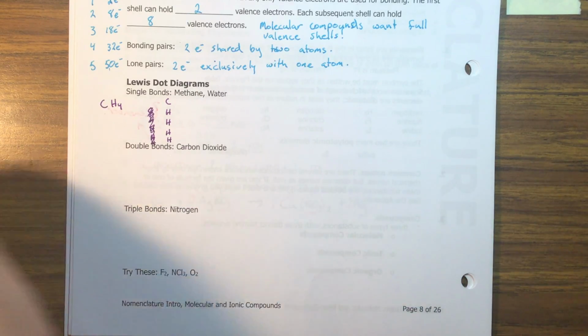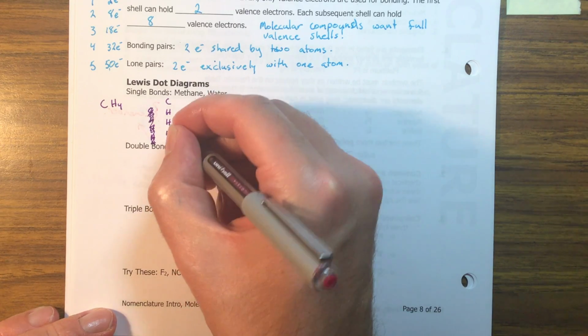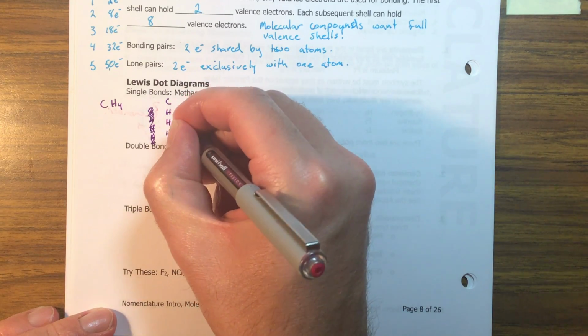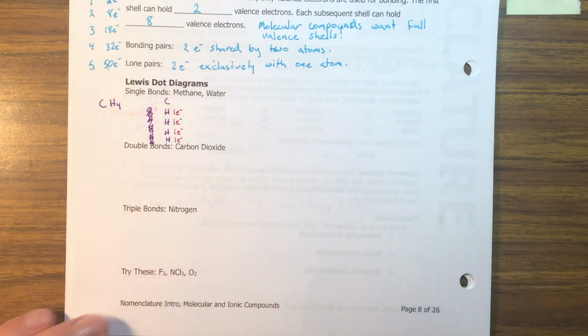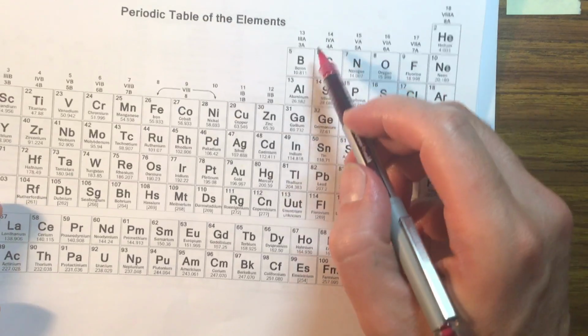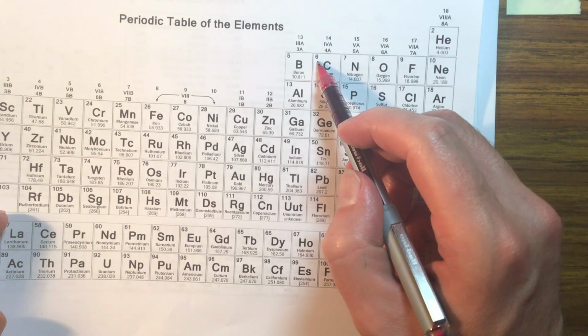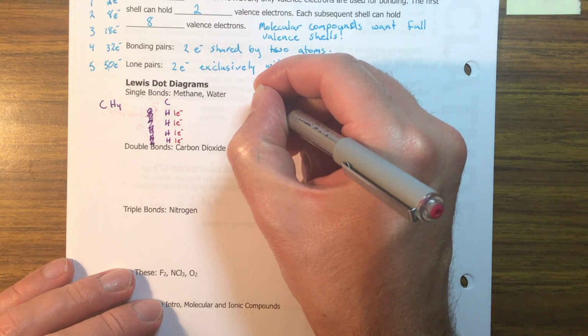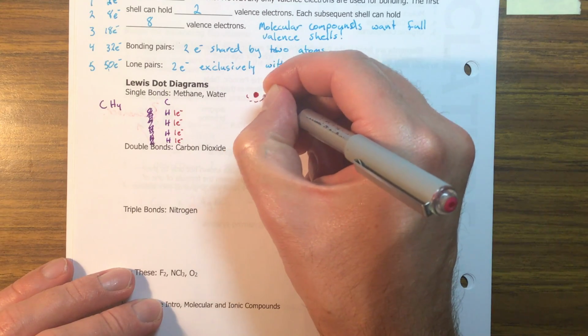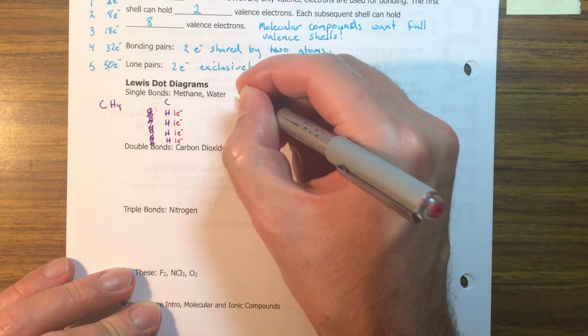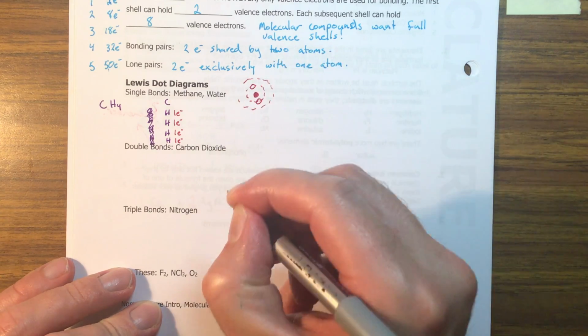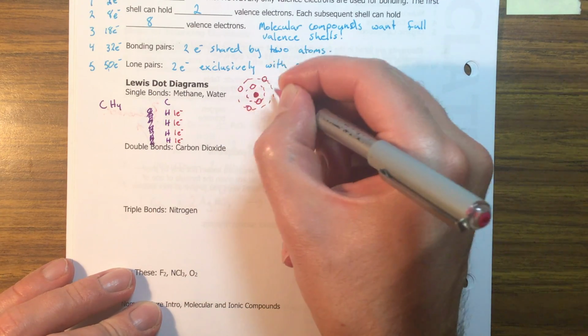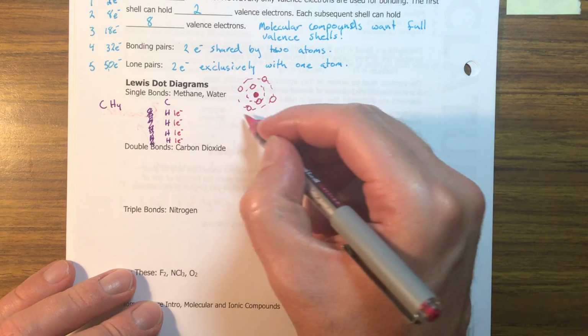So each hydrogen has 1 electron in its valence shell. Carbon has 6 electrons. So carbon, there's the nucleus, there's the first electron shell, here's the second electron shell. Carbon has 2 electrons in the first shell, and 4 electrons in the valence shell, the outermost.